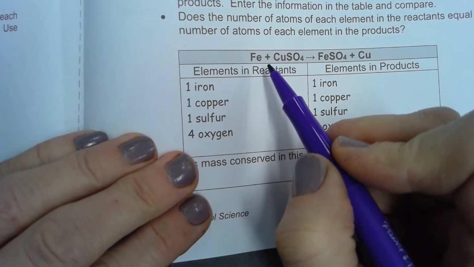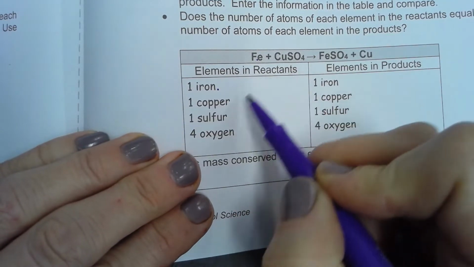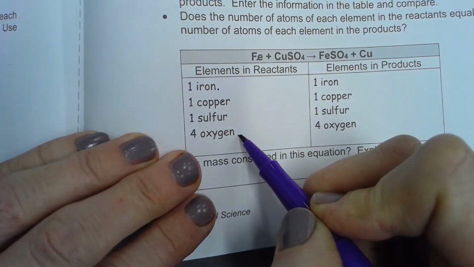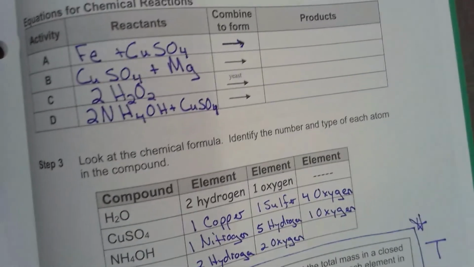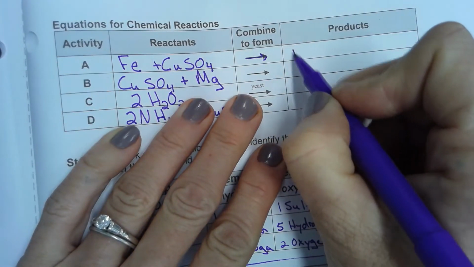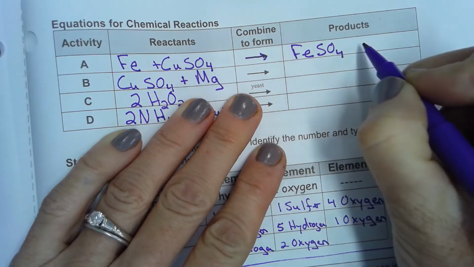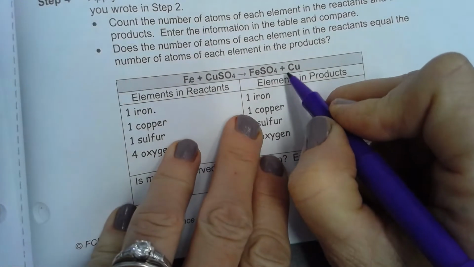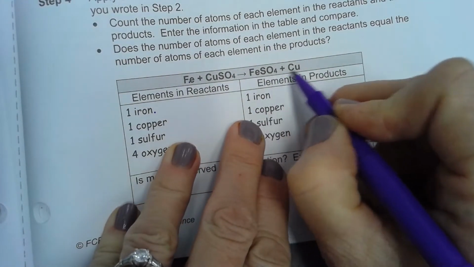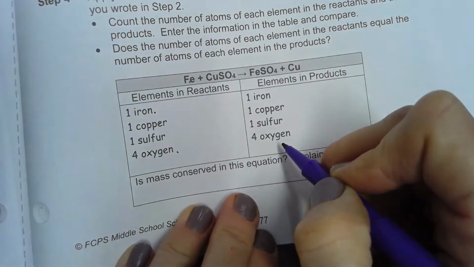So counting my formula, I have 1 iron, 1 copper, 1 sulfur, and 4 oxygen. Those combined, and chemically, it then turned to iron sulfate and copper. If I come back here and I count, I have my 1 iron, I have 1 copper, I have 1 sulfur, and I have 4 oxygens.